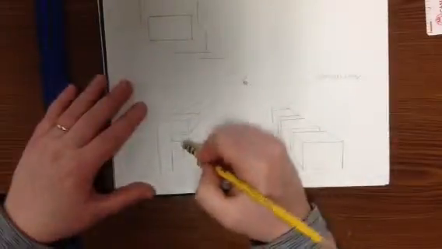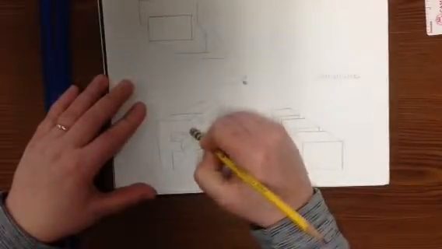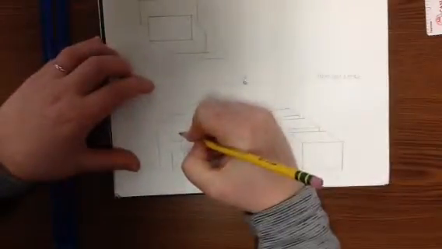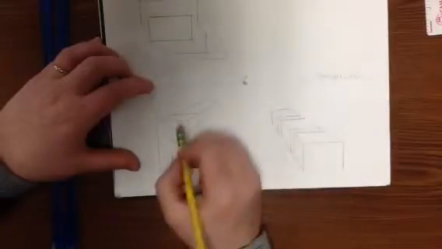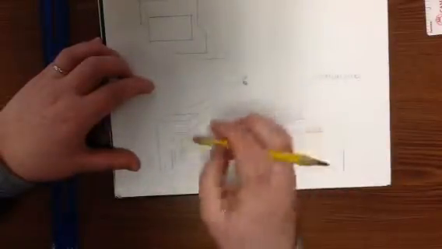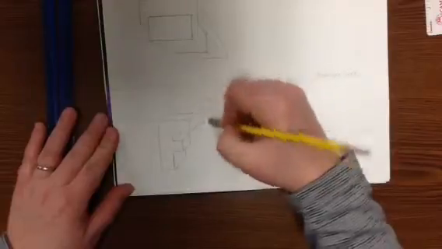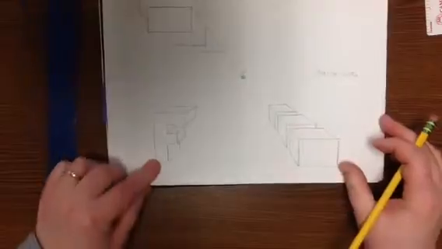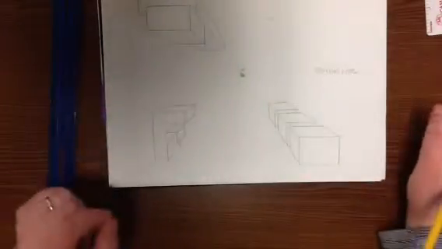All right, then I'm going to go through and erase all my little extra lines. Got a little one going in here, and actually I've got one more line to make right through here as well. Okay, and then I'm going to erase this. All right, and then erase these lines. All right, and then I've got my 3D F in perspective, 1-point perspective, going back to my vanishing point there.